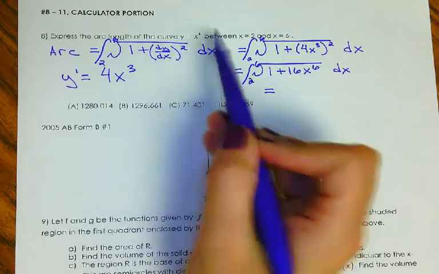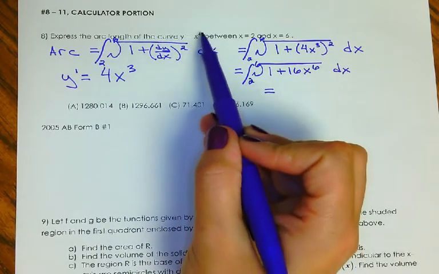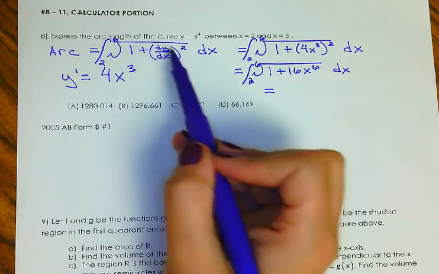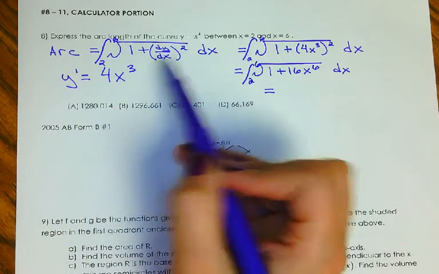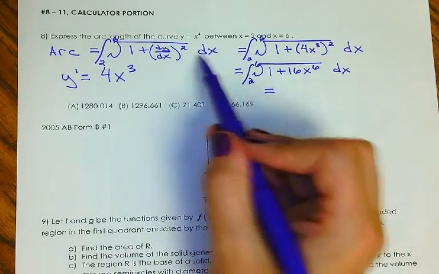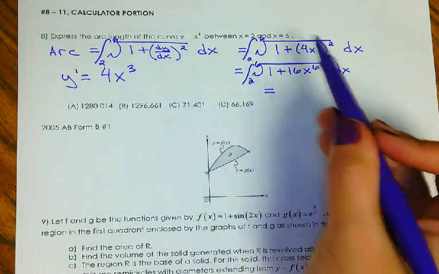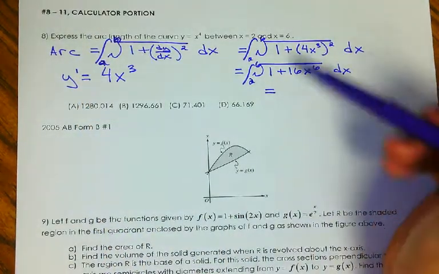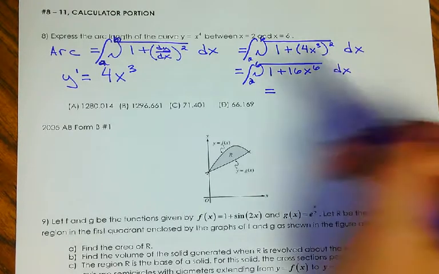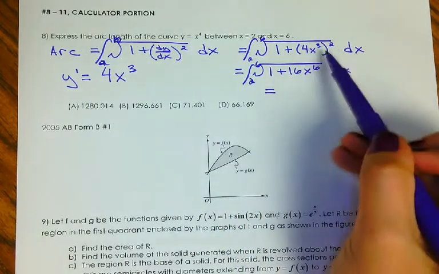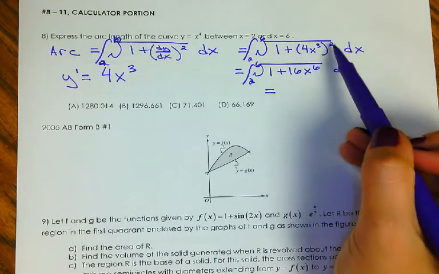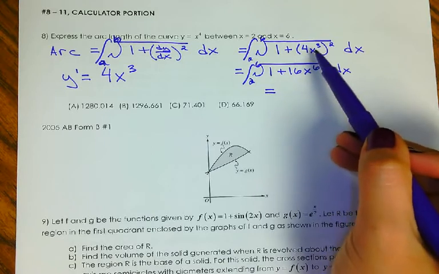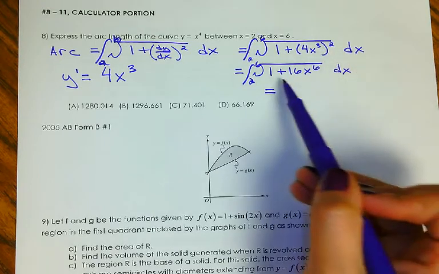And so what I first did is I took this y equals x to the fourth, and I took the derivative. And then I'm going to take that derivative and plug it in right here, but you need to make sure you square it. So this is going to be the integral from 2 to 6, and then the square root of 1 plus, and I just took this derivative and plugged it in. Be careful on the algebra here. So this squared has to apply to both the 4 and the x cubed. So you get to here.